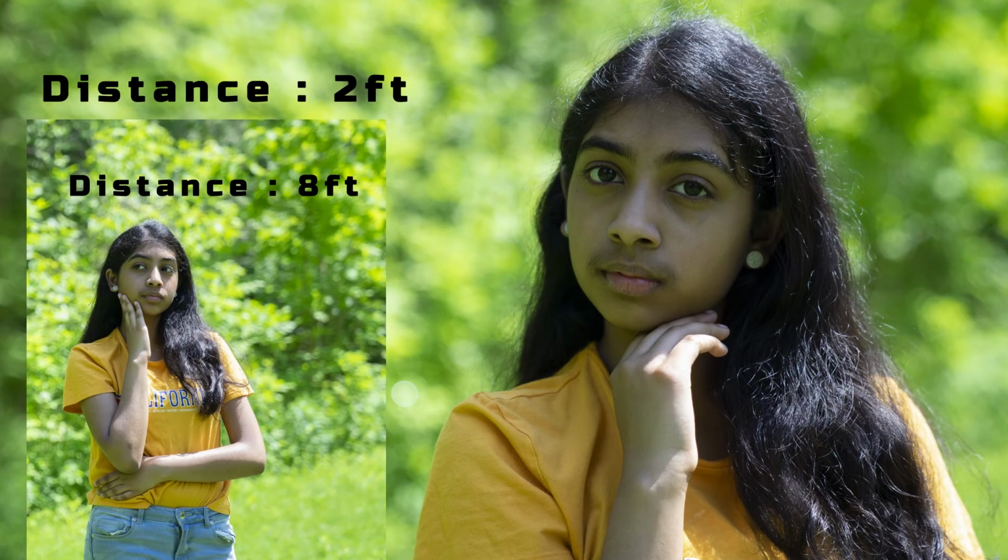So in summary, when we are talking about depth of field, there are three things that impact shallow depth of field. One is aperture value, two is focal length, and three is distance from the subject.